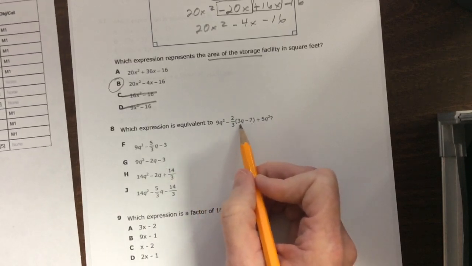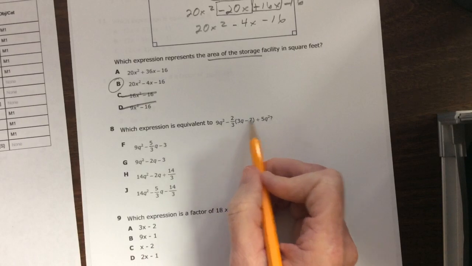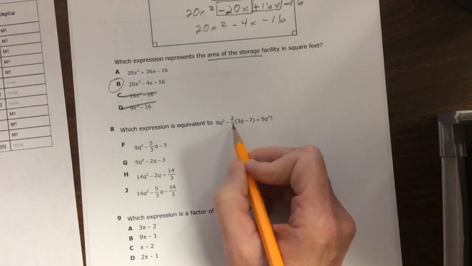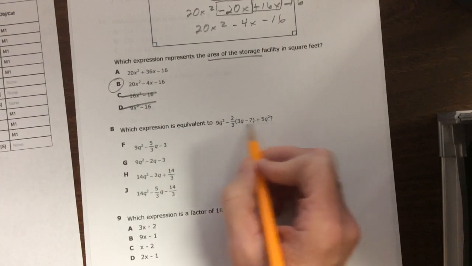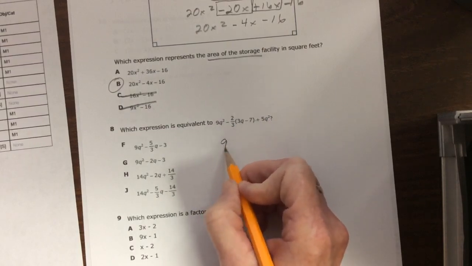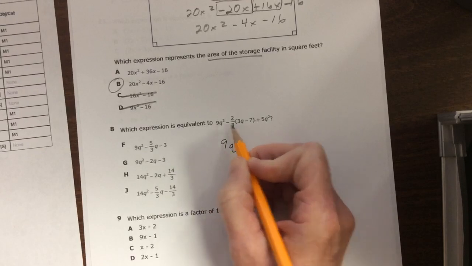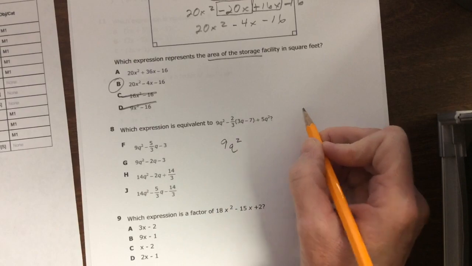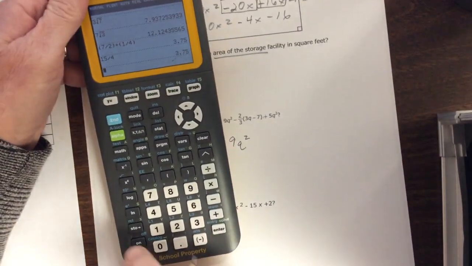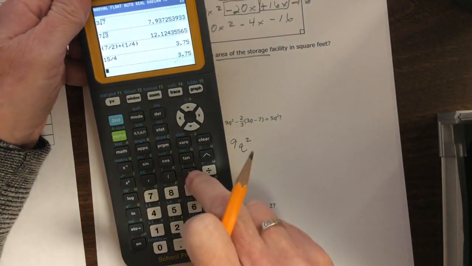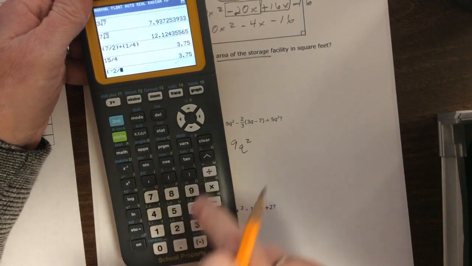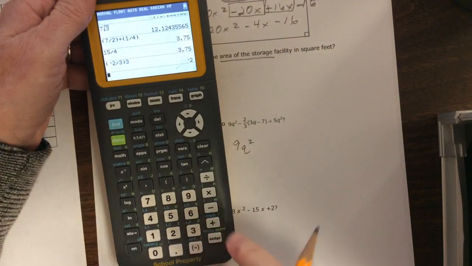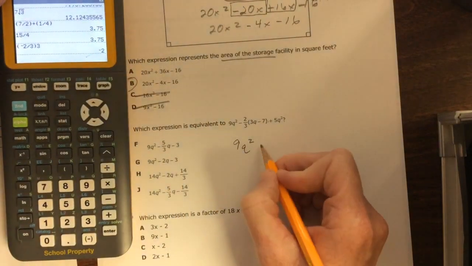Well, we're just going to bring down everything and remove the parentheses. So by doing that, let's see, first I need to figure out which I can eliminate. So let's see, 9q squared. And then I'm going to have a negative 2/3 times 3. Let's do that in the calculator. So a negative 2 divided by 3 times 3 will give me a negative 2q.